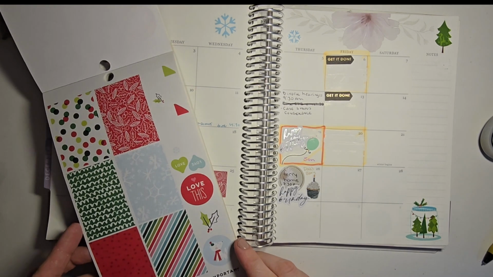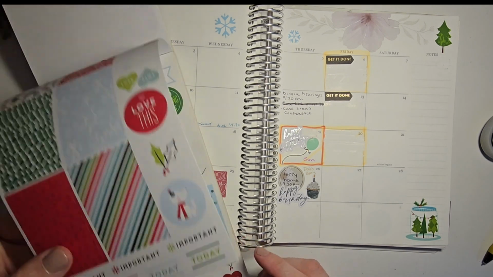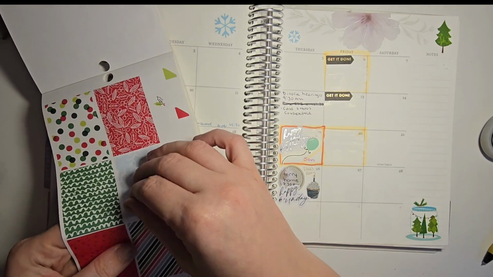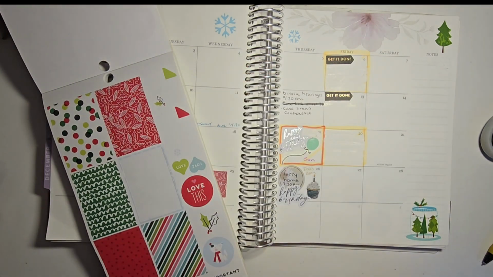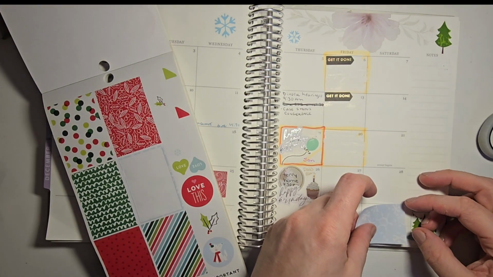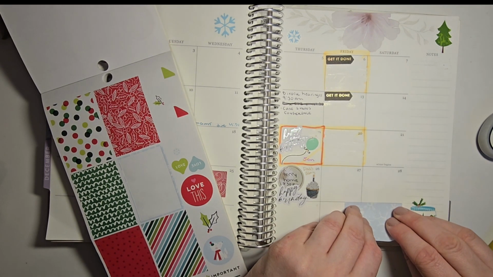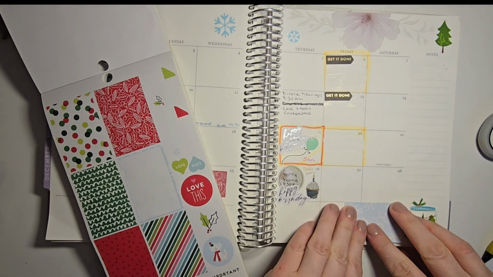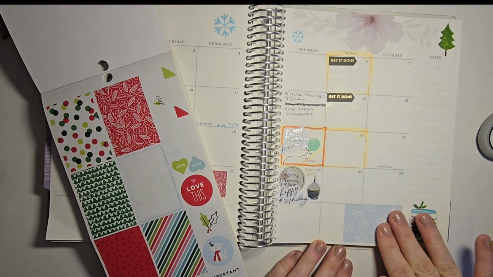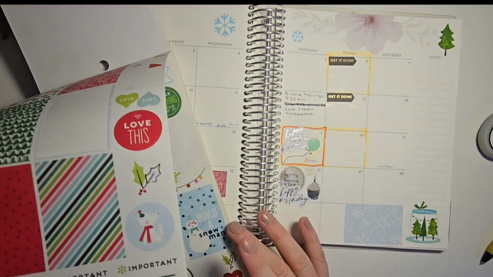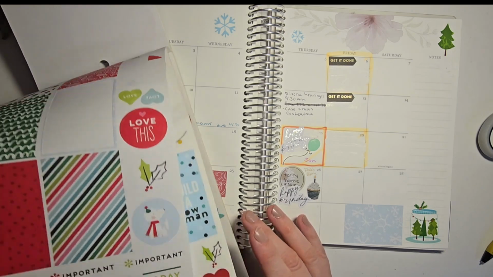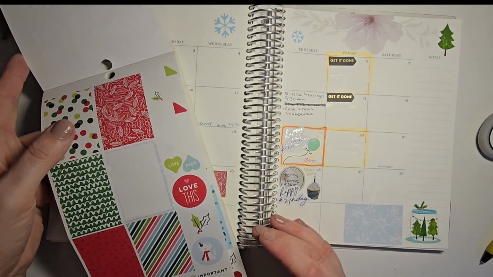And then what I'm looking at here is just what other stickers I might want to add to the monthly spread. And I do ultimately decide to add some of the rectangles. I add this really pretty light blue snowflake, and I'm adding these to the days of the calendar that go into January, so the ones that aren't part of December. And so I'm just lining that up with the bottom boxes.